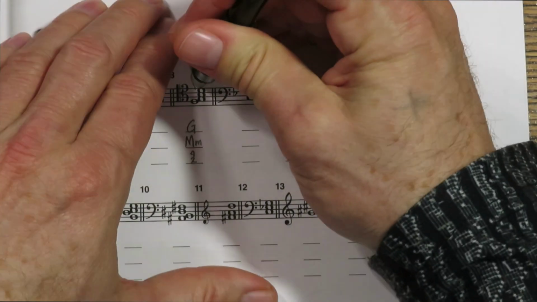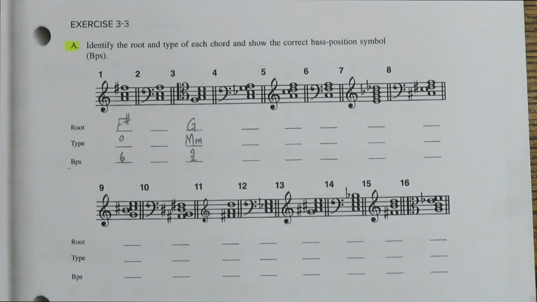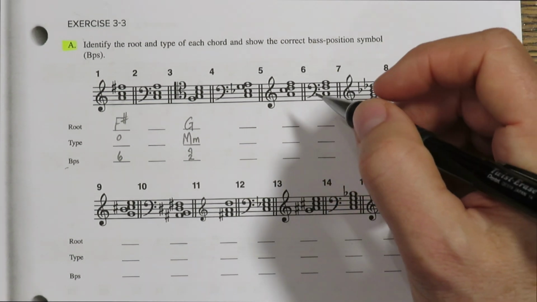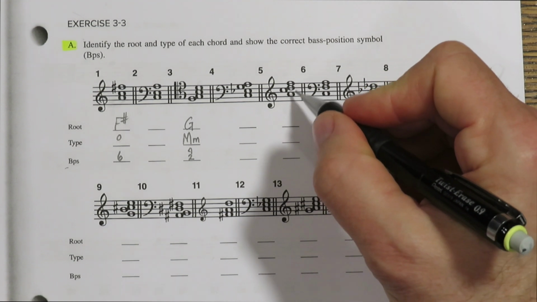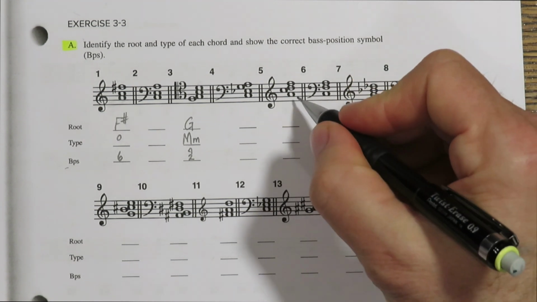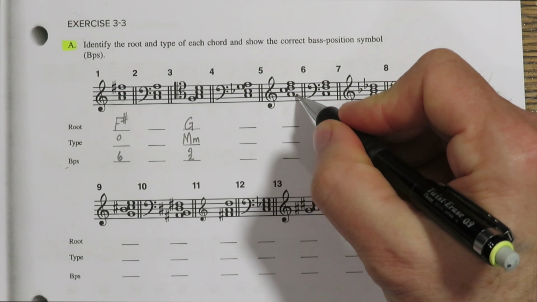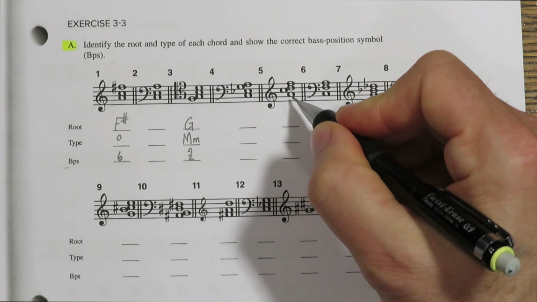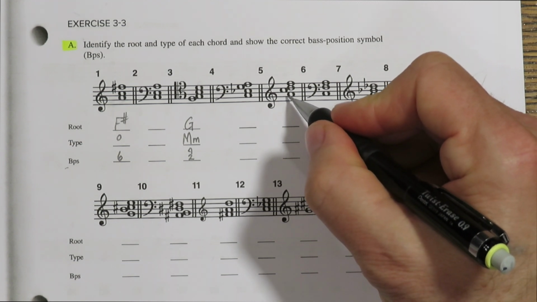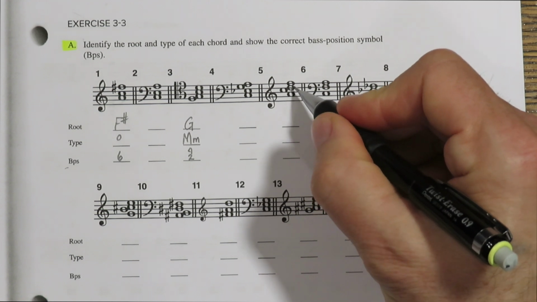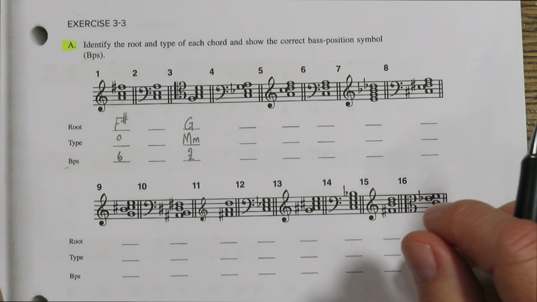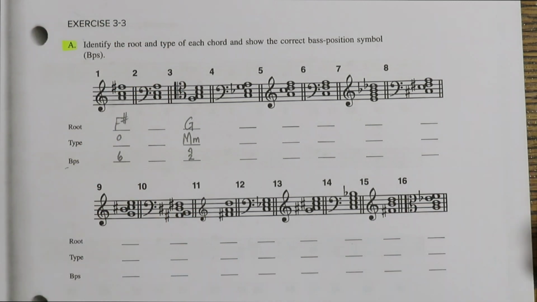Now, number 5. You might already be able to tell the type of inversion just by looking at it. You can see a fourth away from the bass note here, 4. And then a third. So it'd be a 4-3. Right? And then we have 7, 6, 5, 4, 3. So that would be second inversion.